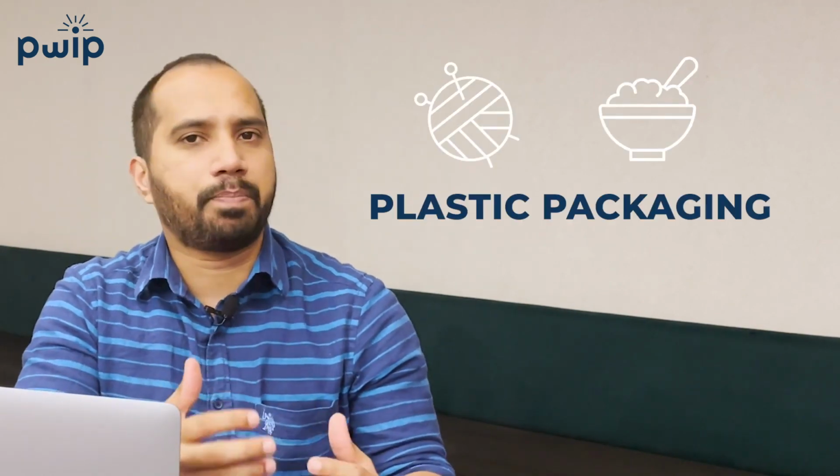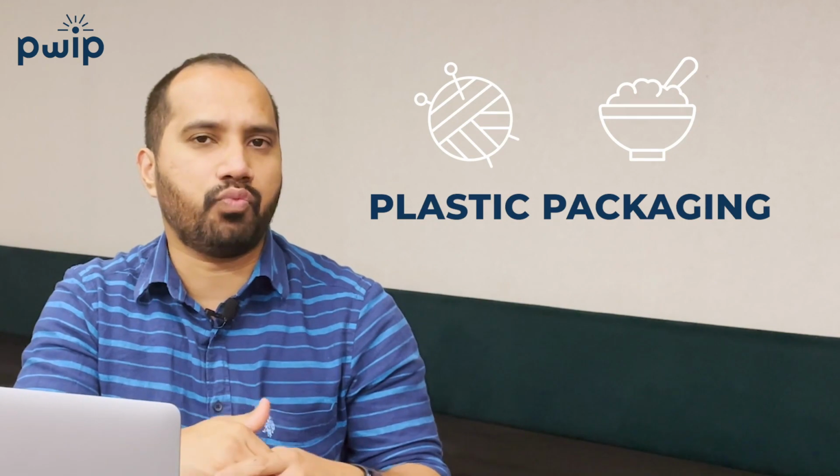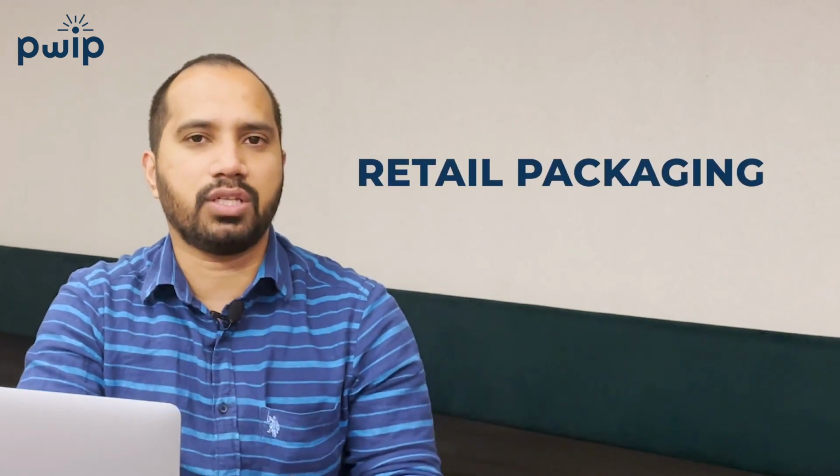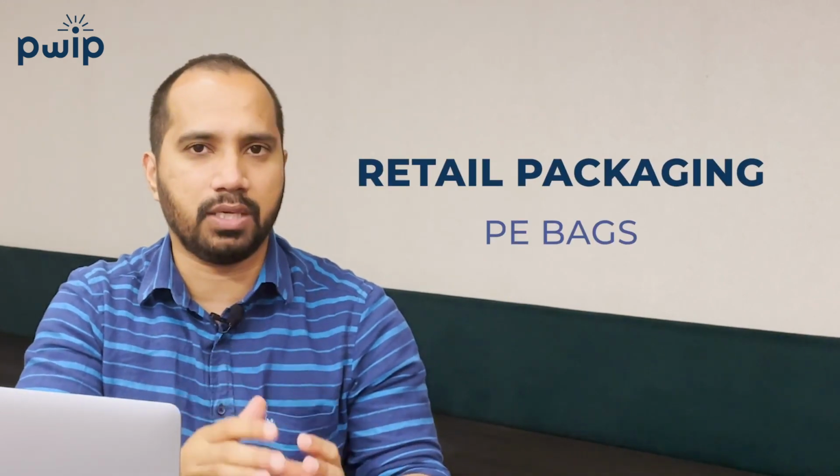In a lot of context, when we get into products which might be non-food or food, plastic packaging is one of the packaging which is very, very widely used, especially for retail products, right? When it comes to bulk, like say 15 kg, 30 kg or anything above 15 kg, normally the packaging has to be very, very strong. So PE is not the option, right? But when it comes to retail packaging, it's majority of the times PE. Now what we have to learn in PE is what I'm going to speak about today.